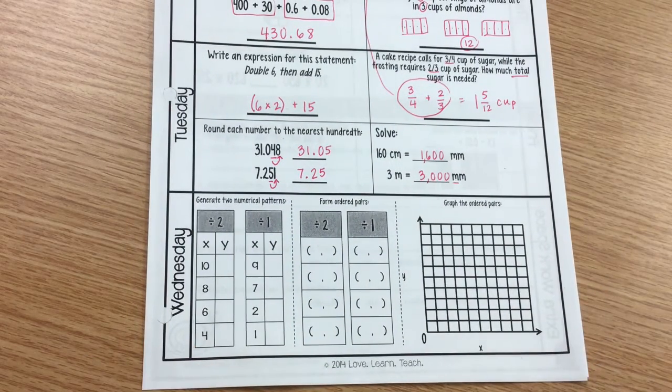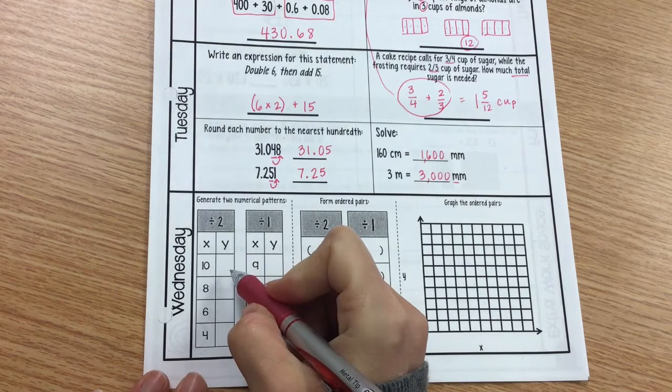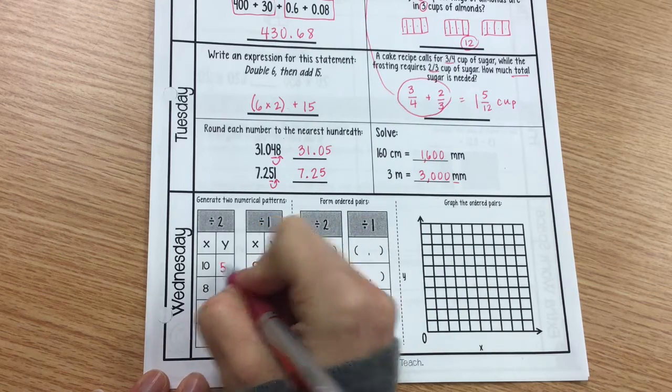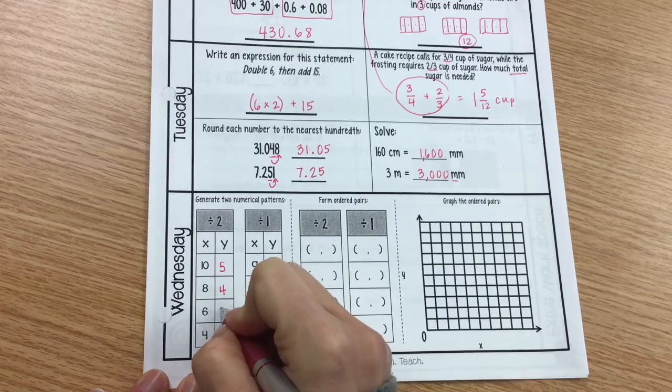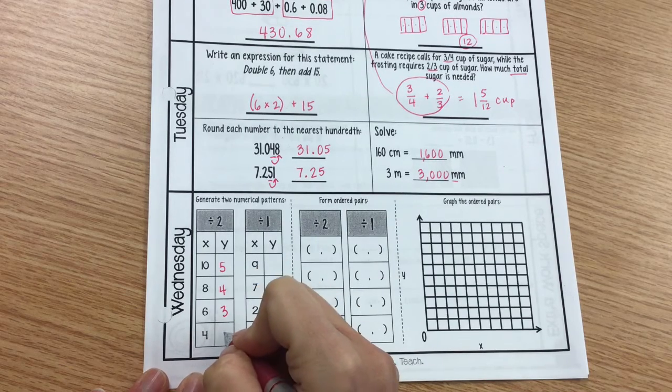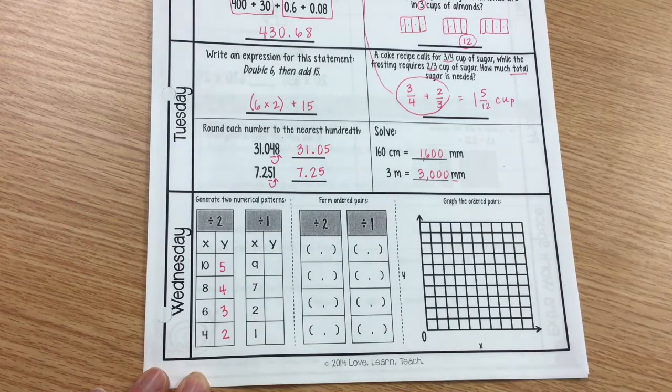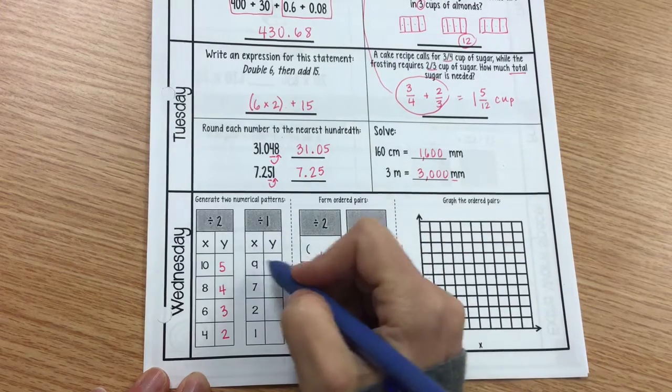All right, now we have our function tables, which you guys are so good at. So our first pattern is to divide by 2. So I have an x of 10, and I'm going to divide by 2, and I'm going to get 5. 8 divided by 2 is 4. 6 divided by 2 is 3. 4 divided by 2 is 2. I'm going to switch pen colors here. Now we have divided by 1.